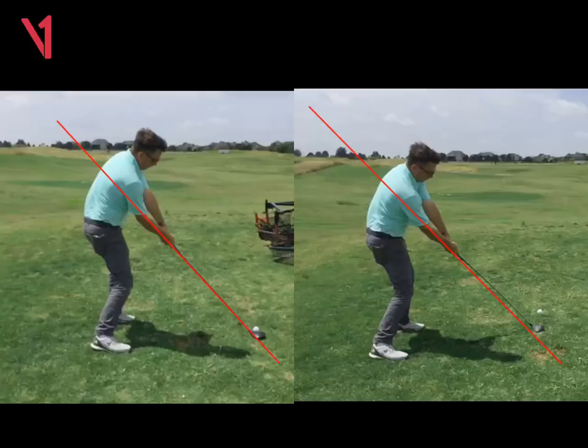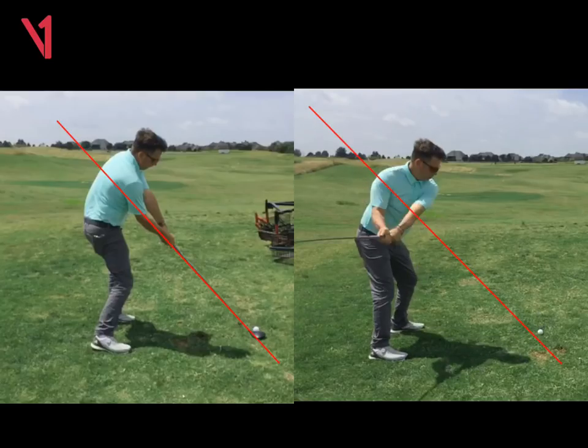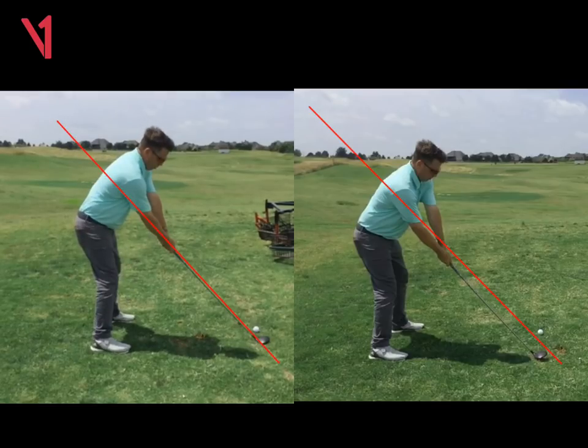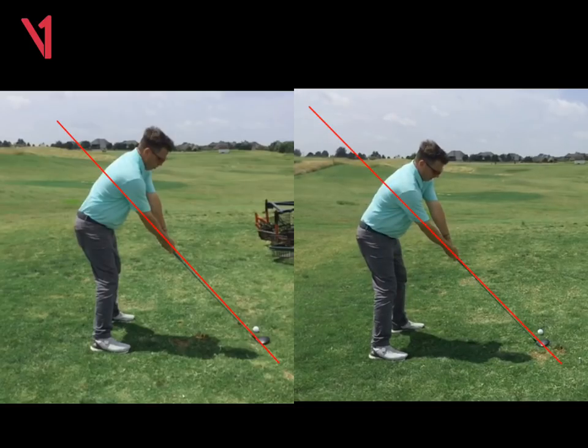So let's take a look at what just a slightly different camera angle can do to what a golf swing looks like. I'm going to go to address in both these swings here. So you can see that there's a slightly different camera angle for the swing on the right, and it makes the swing look different. Obviously, there's a gap between my arms on the right. There's no gap between my arms on the left. Now this is basically the same swing from a slightly different camera angle.